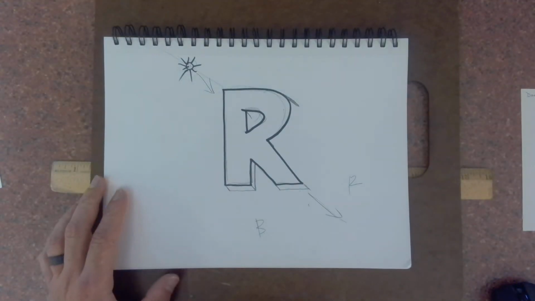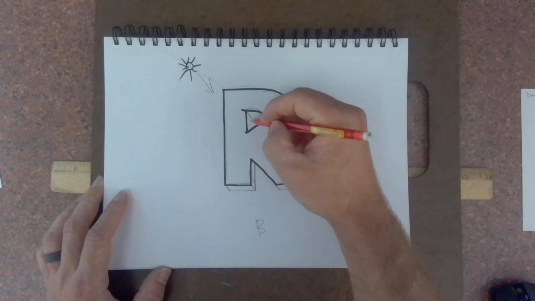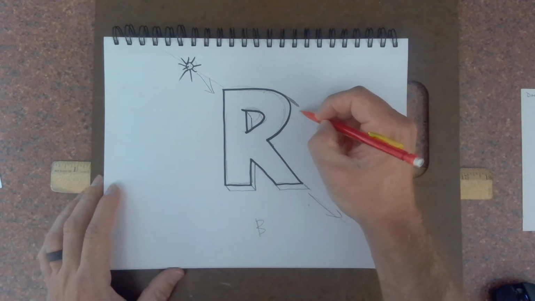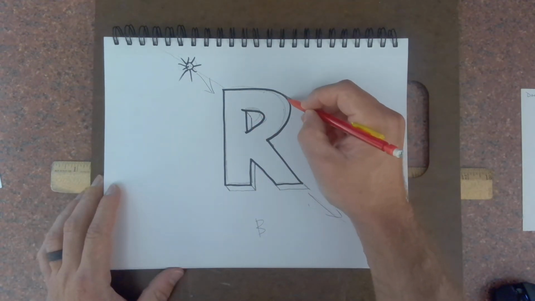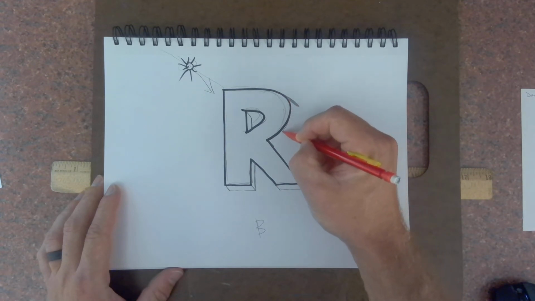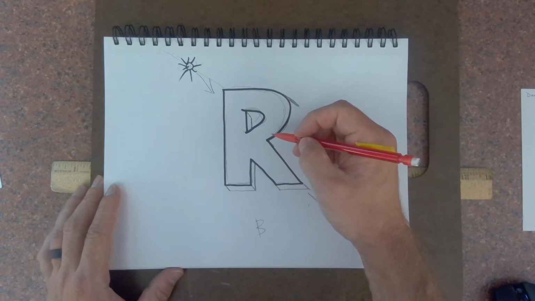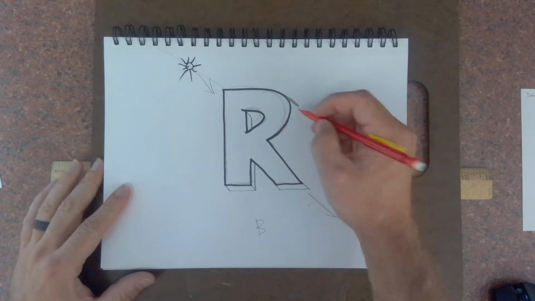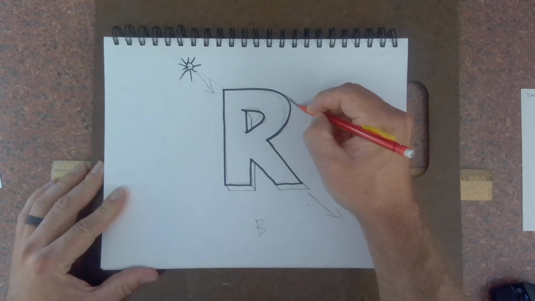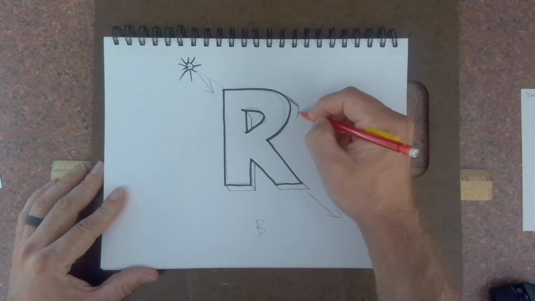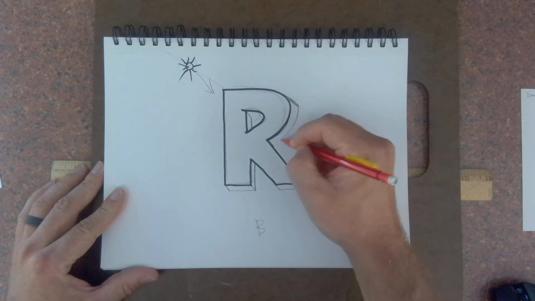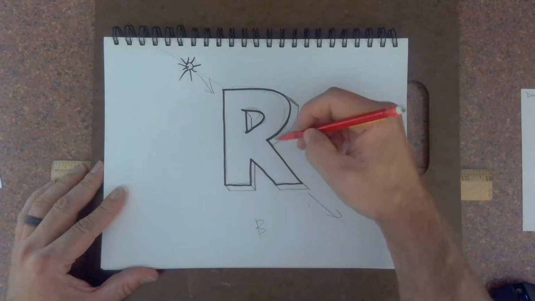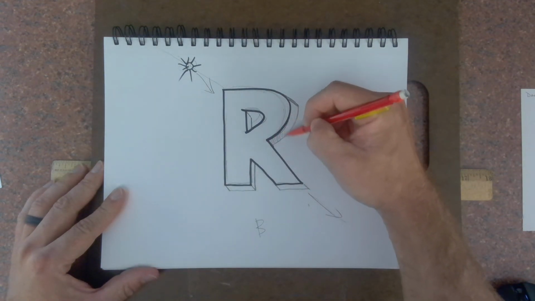Okay? Now, here's where it gets a little tricky. I'm going to do the same thing here. What we need to do over here is draw a line that travels on the same path, almost as if it's parallel, except obviously, since it's a curved line, it cannot really be parallel. But we're going to kind of pretend that this is parallel, and we're going to draw a line on the same path. And that's going to be your shadow on the right side of your R.